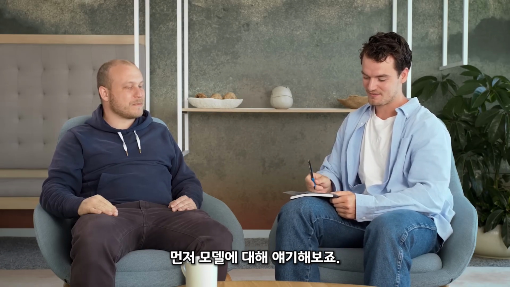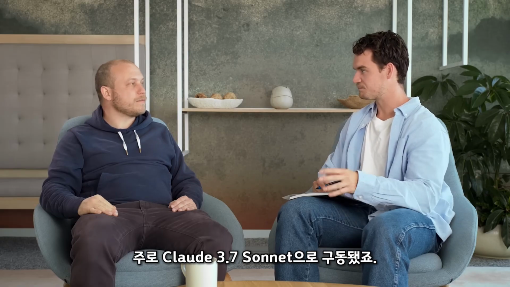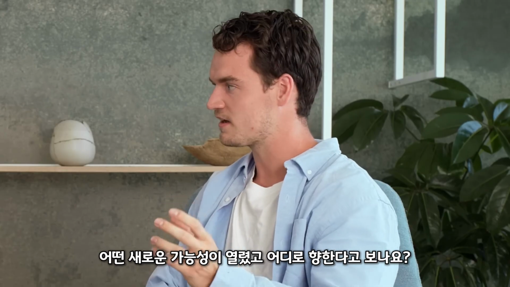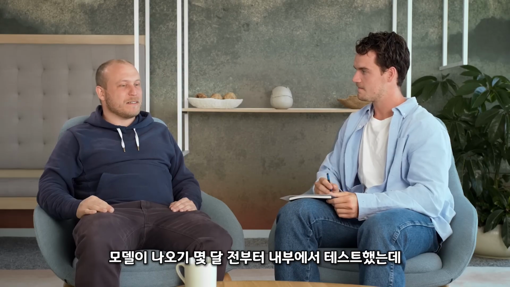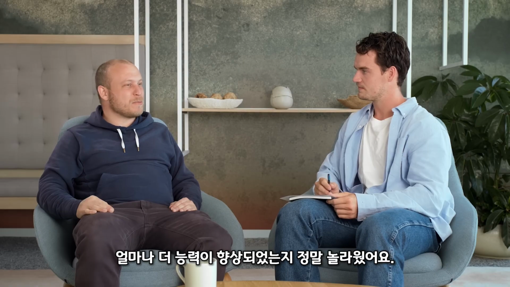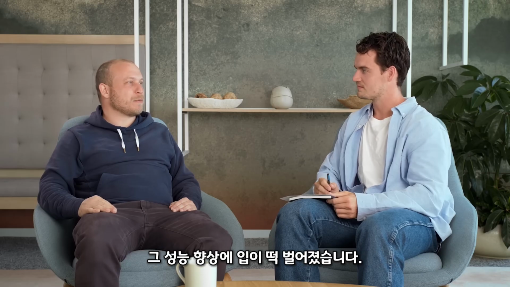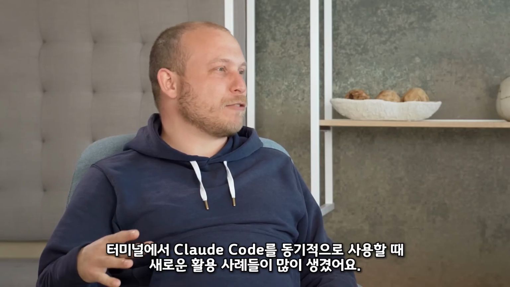But before we get into that, I want to talk a little bit on the model front. Up until just recently, Claude Code was powered mainly by Claude 3.7 Sonnet. So now with the Claude 4 models powering Claude Code under the hood, what has this unlocked and where do you think we're headed? Yeah, maybe a couple months or so before the models came out, we started trying them out internally. And I just remember my jaw dropping at how much more capable it feels. So I think there are all these new use cases that are unlocked.